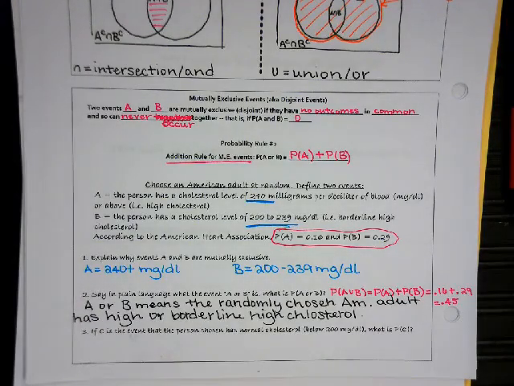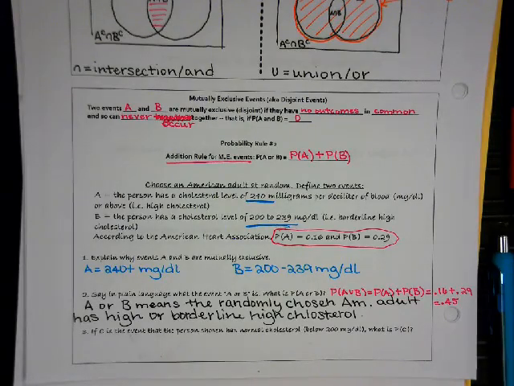The third question, if C is the event that the person chosen has normal cholesterol, meaning they're below 200 milligrams per deciliter, what is the probability of C? Michelle? 0.55. How'd you get that? Subtract from 100. That would equal 1. Subtracted from 1.